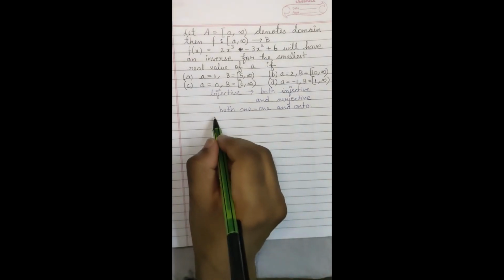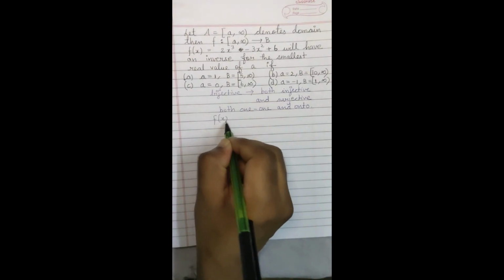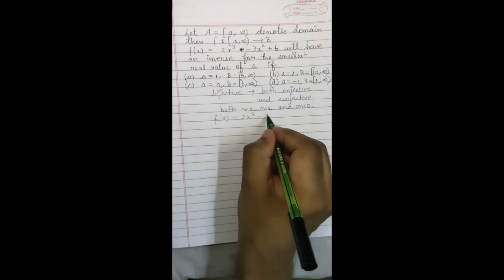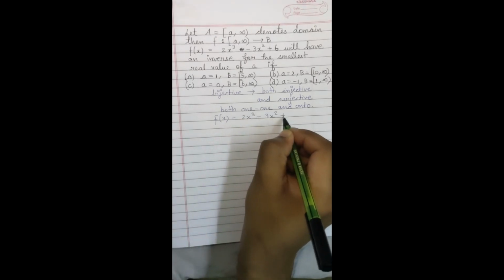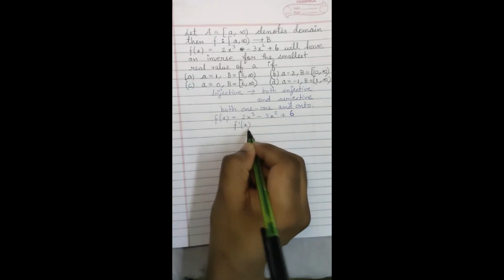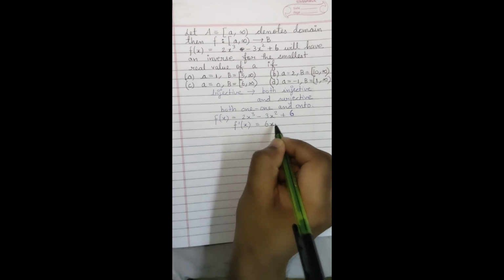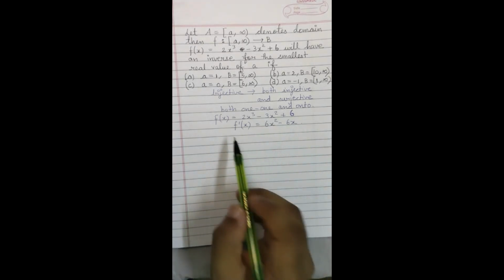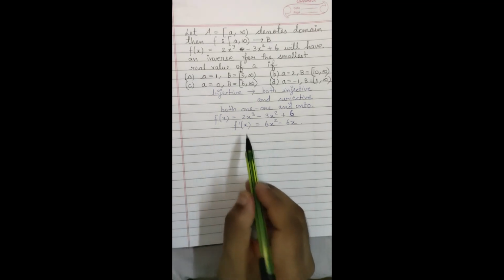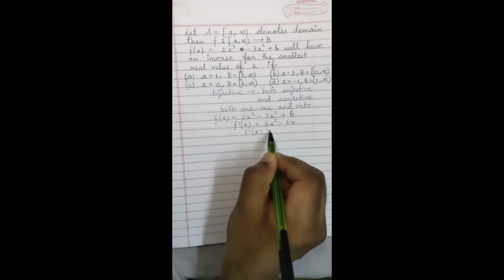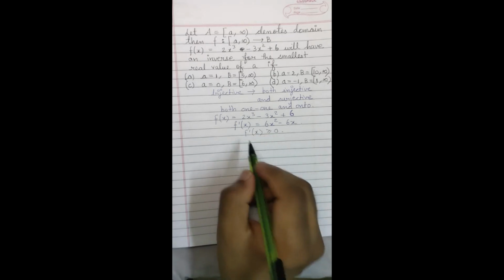So f of x we have is equal to 2x cube minus 3x square plus 6. So f dash x is equal to 6x square minus 6x. Now for f of x to be injective, f dash x should be greater than or equal to 0.